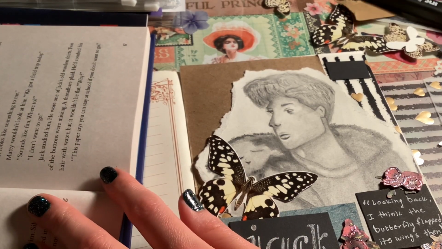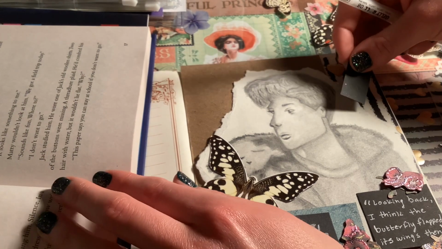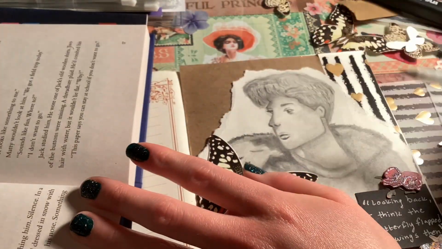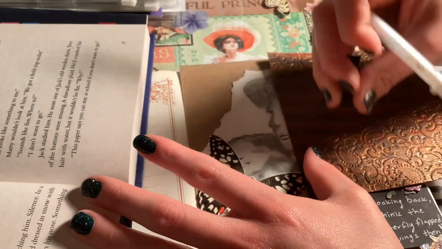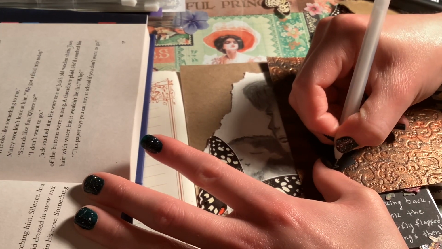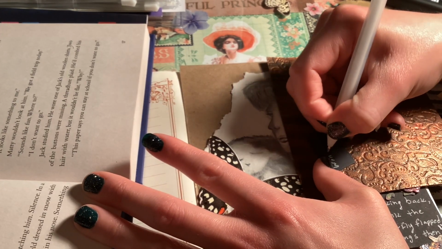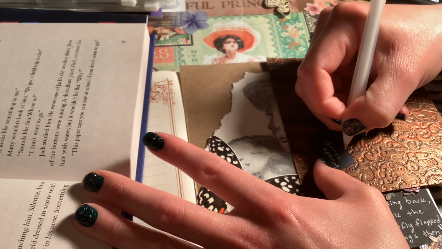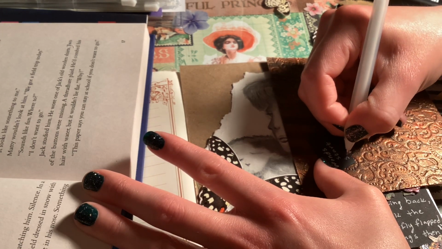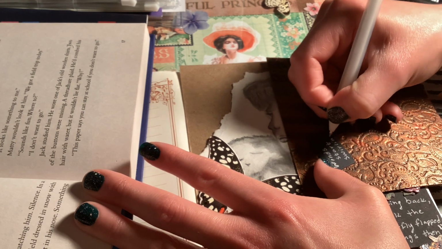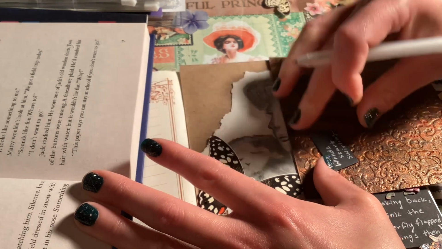So once I was happy with the stickers that I decided to use, as well as the placement, I went ahead and pulled out the book so that way I can write down more of the quotes that I liked. I really enjoyed the writing of this book. I love the writing style. The author just did a fabulous job because the writing is just so heartbreaking, but at the same time, it's just so poetic. It just tugs on your heartstrings. It's just so beautiful. So anyway, here I'm just writing down more quotes onto the black paper that I cut out, and that way I can add them onto the page.